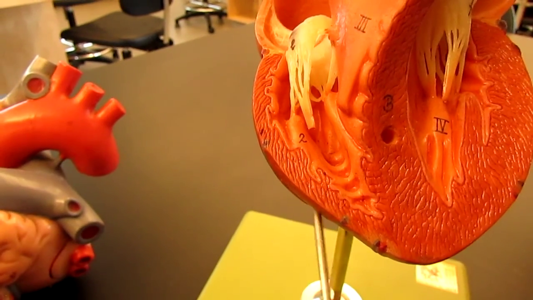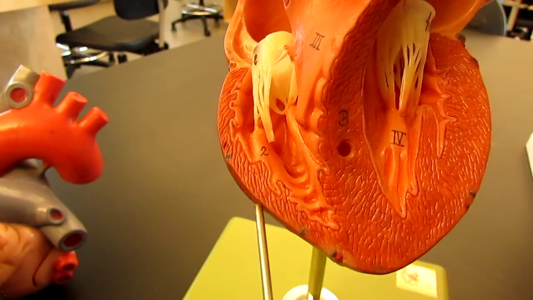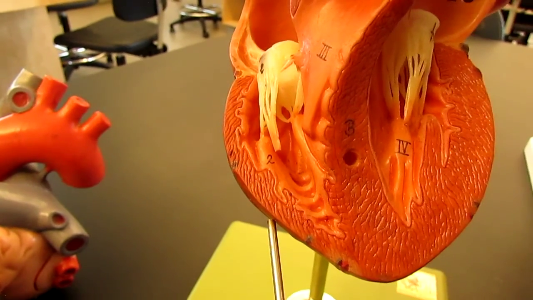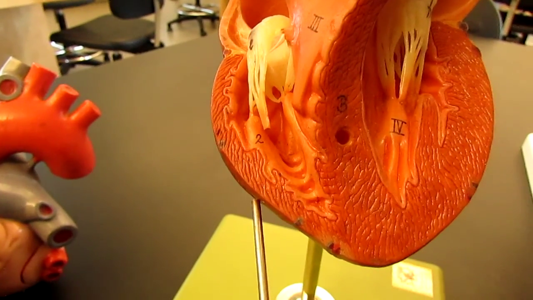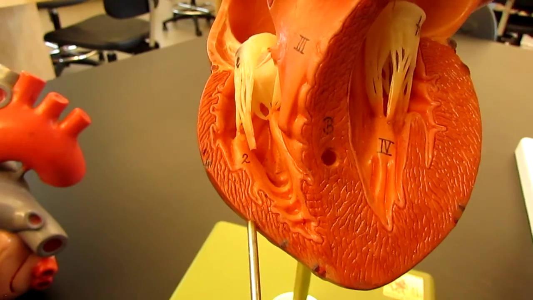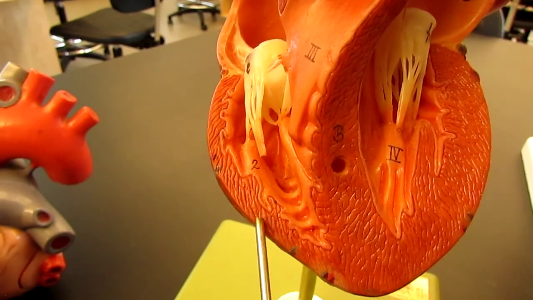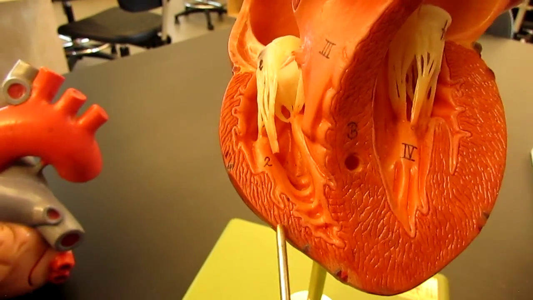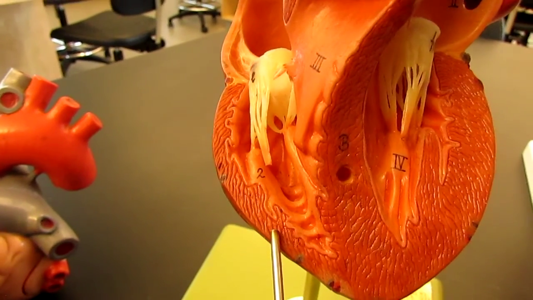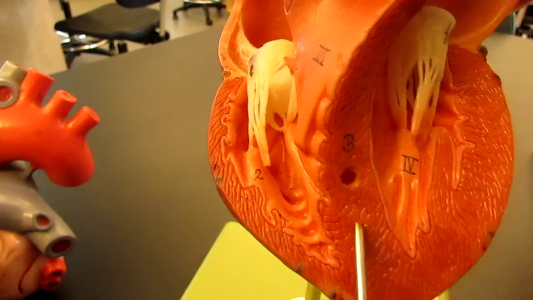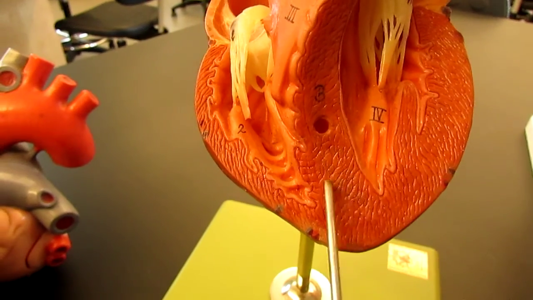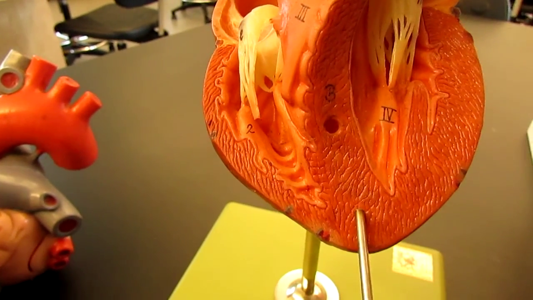The outermost layer on the surface of the heart is called the pericardium. The squiggly muscle part itself, so this is the actual contractile layer here, the one in the middle. This is the myocardium, myo for muscle. And so all of this squiggly, this is the myocardium.